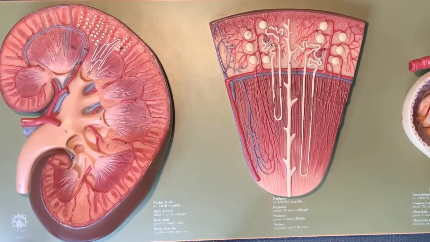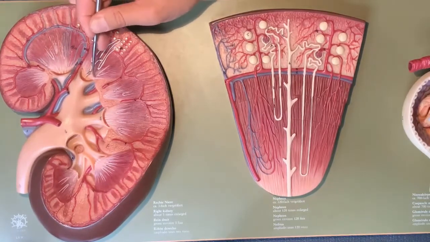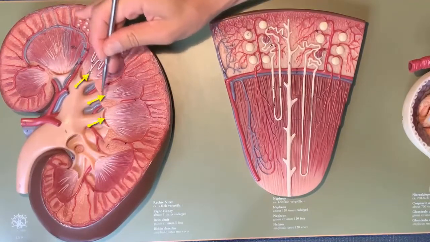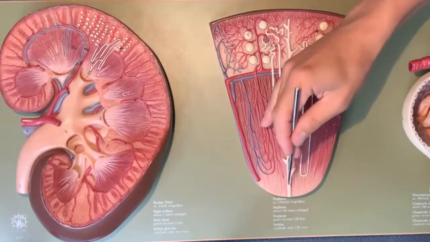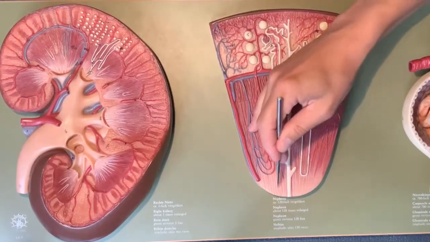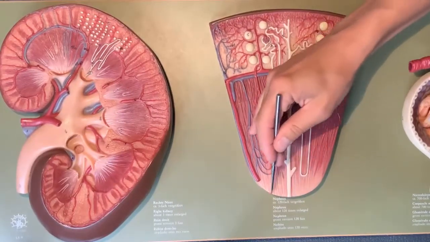The next structure to identify is the renal papilla. You can think of the renal papilla as the apex of each renal pyramid. Again, we see this triangular shaped renal pyramid. The apex of that pyramid, which I'm pointing to here with the probe, those are the renal papilla. In this zoomed in view of a pyramid, this would be the renal papilla area here.